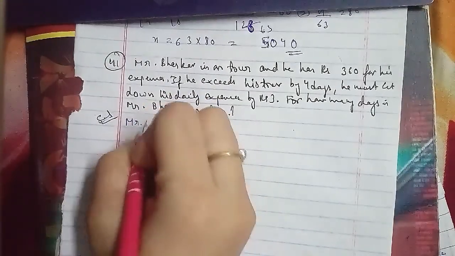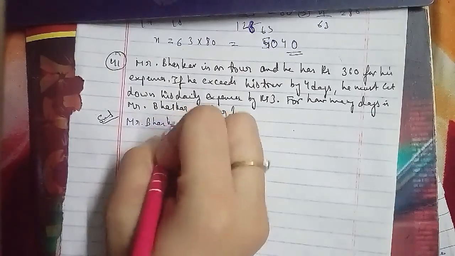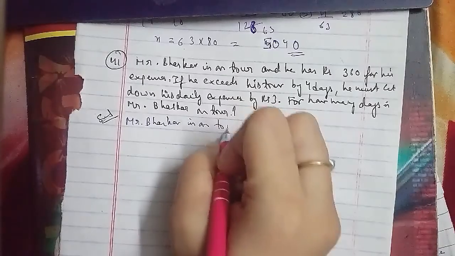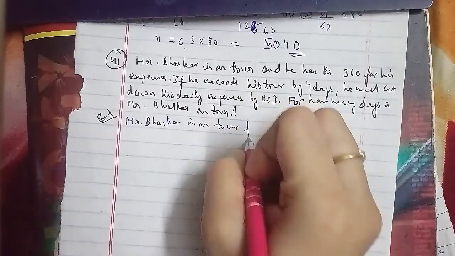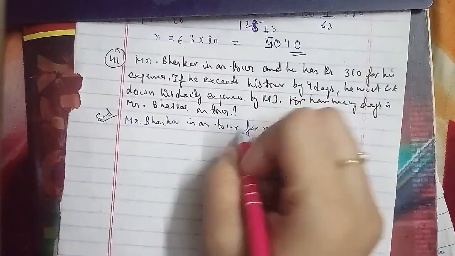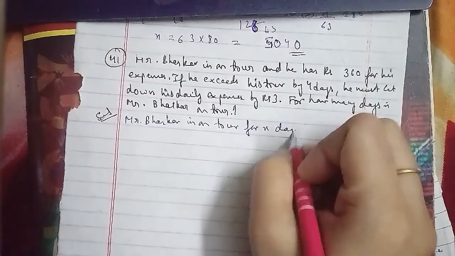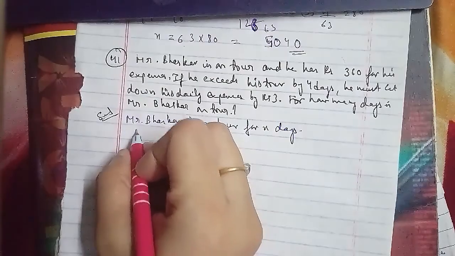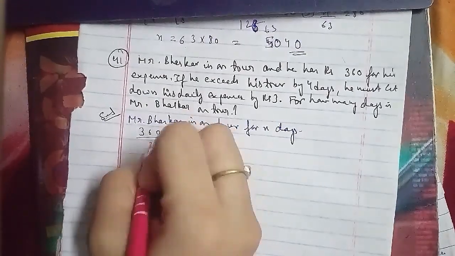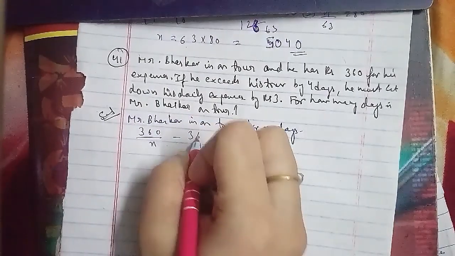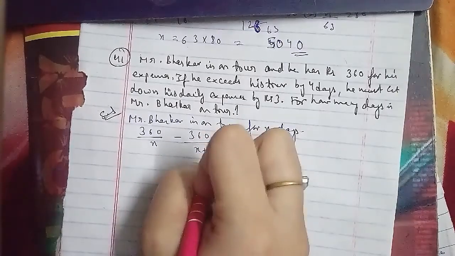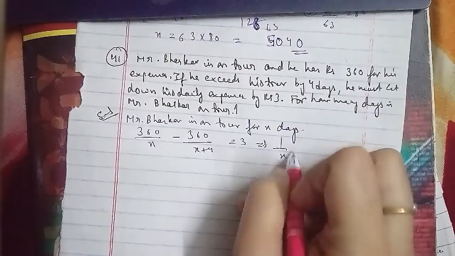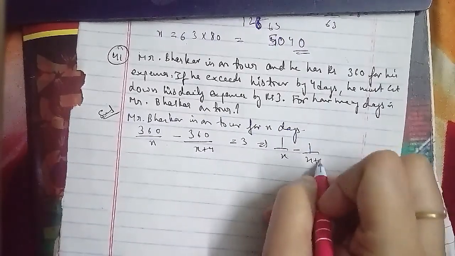Thus, 360 upon x minus 360 upon x plus 4 equals 3, and that is 1 upon x minus 1 upon x plus 4 equals 1 upon 120, and that gives x into x plus 4 equals 4 into 120. It will go here, and then after that it will be equal to 480.